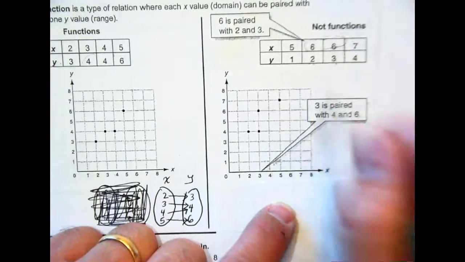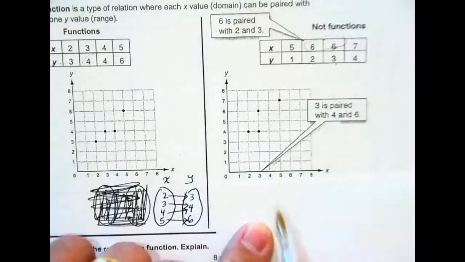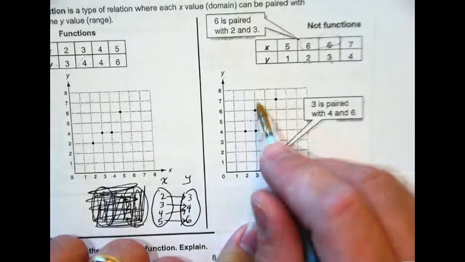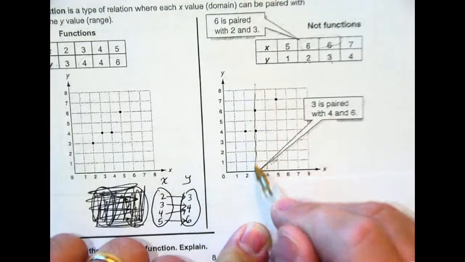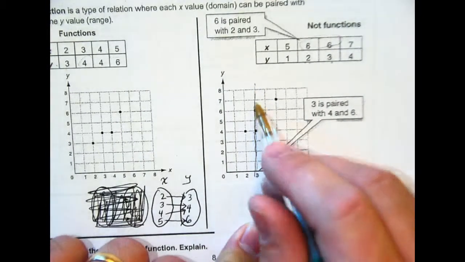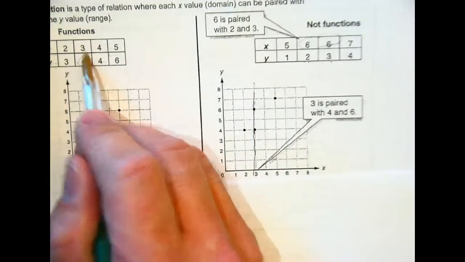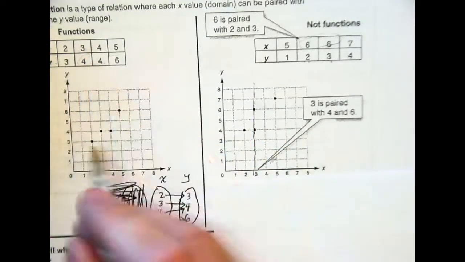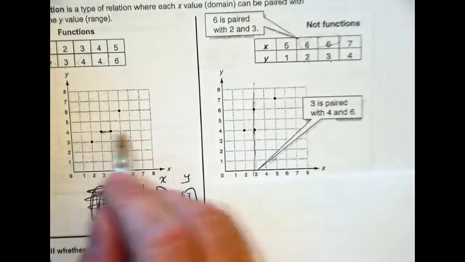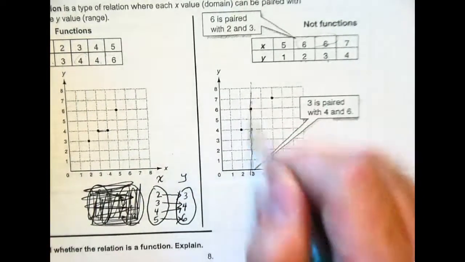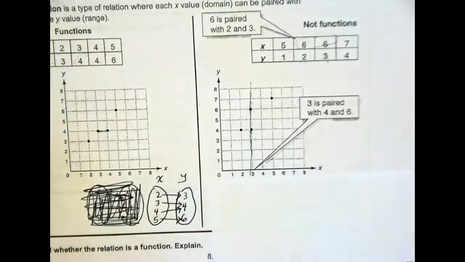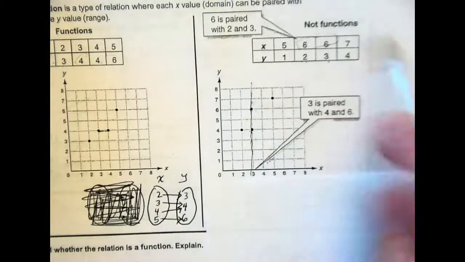And when you look at this right here, that problem gives us where it hits the vertical line twice. Versus on this one, where we had different x's paired with the same y, you get this type of line, and that's okay. When you get this line where it hits on the same vertical line, it doesn't pass that vertical line test, so not a function.